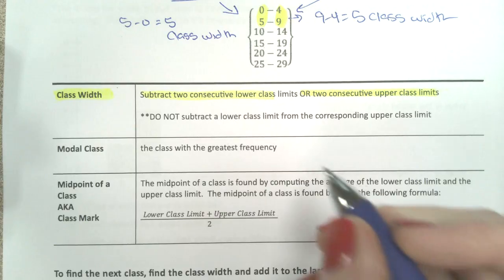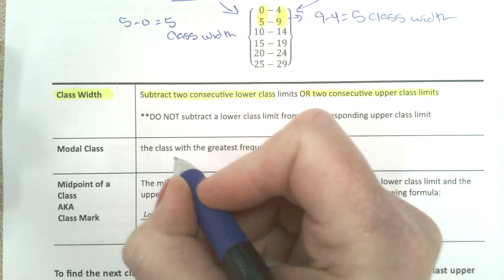Modal kind of sounds like the word mode. It is the most common one.